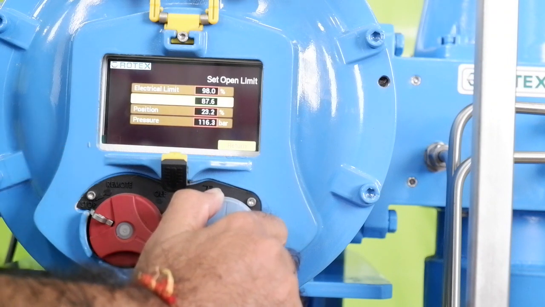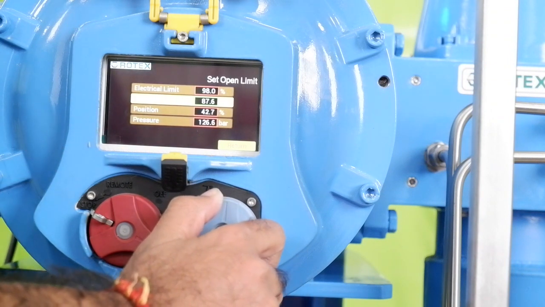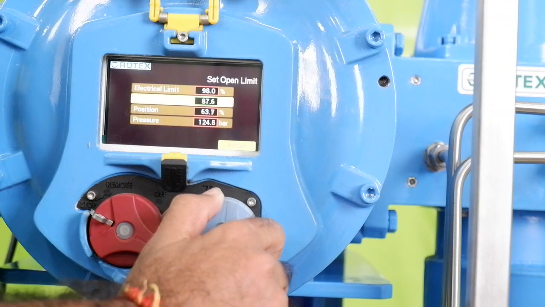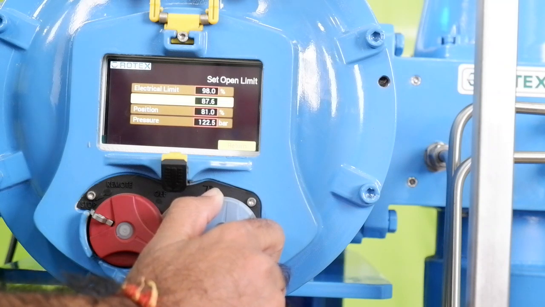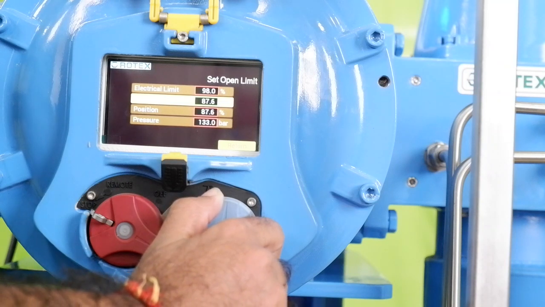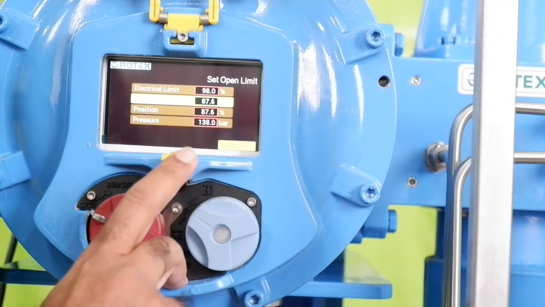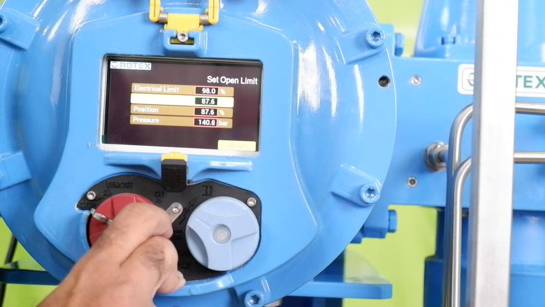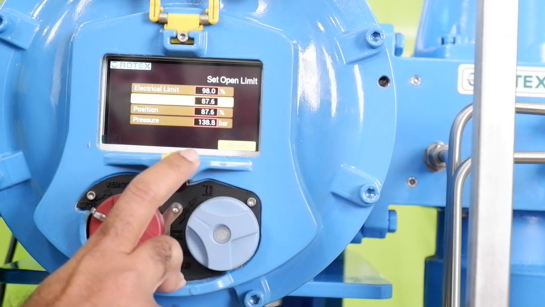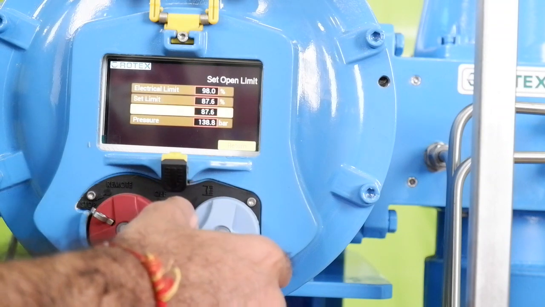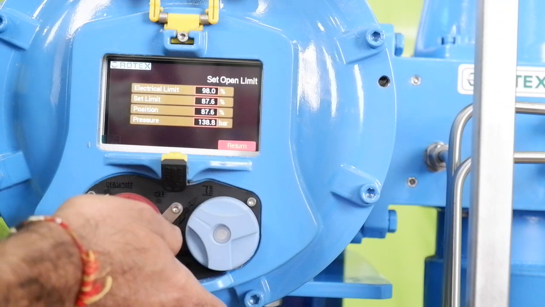By moving the red knob upwards, you open the valve and keep it open until it stops, and then when you press the red knob, the value is accepted. This way you have set the open limit of the valve.